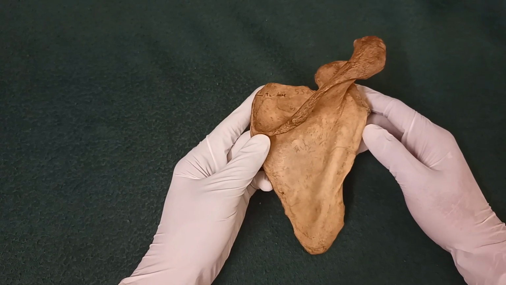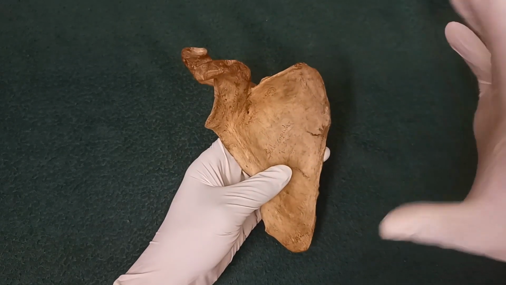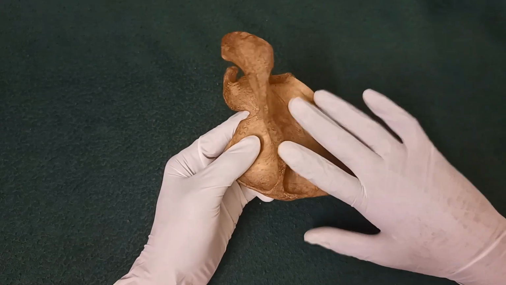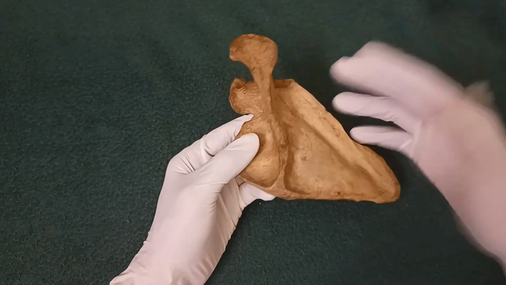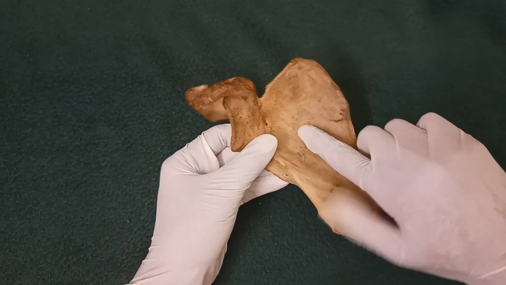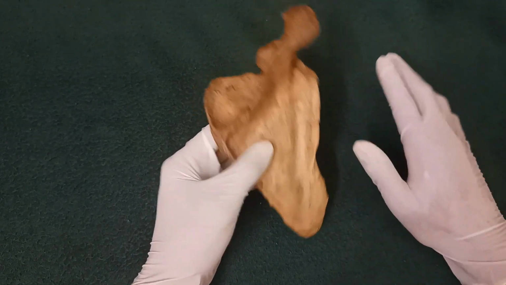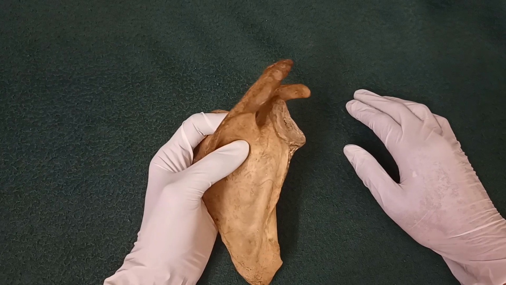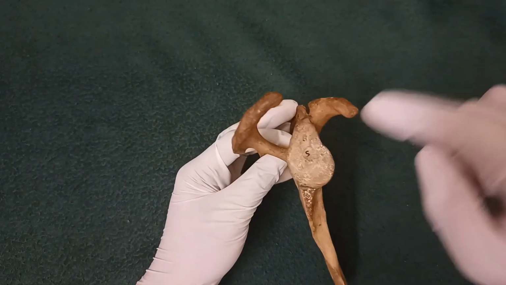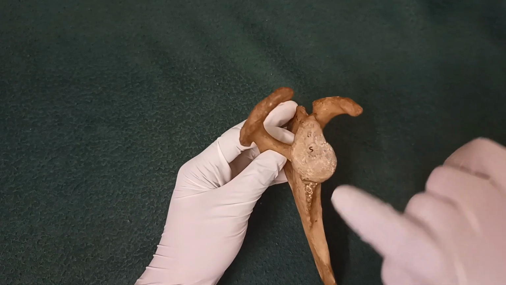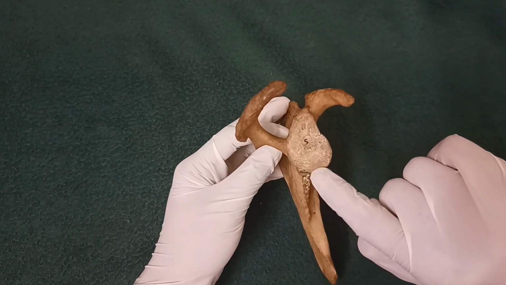The point to be remembered here is that from both the surfaces, that is the costal surface and the dorsal surface, there is the origin of the muscles: the subscapularis muscle, supraspinatus muscle and the infraspinatus muscle. Now let us move to the tubercles. What do we call this tubercle? This is the supraglenoid tubercle and this is the infraglenoid tubercle.